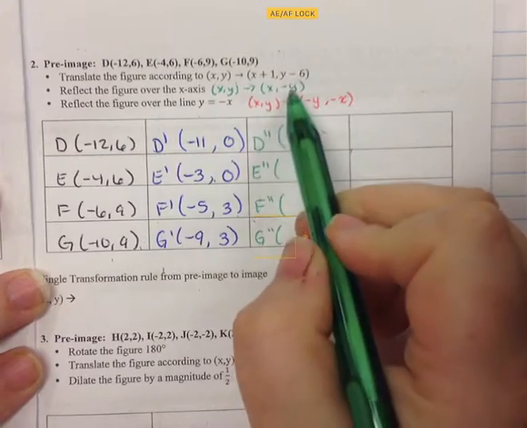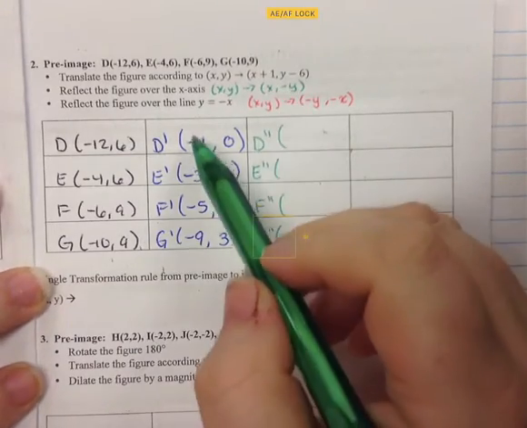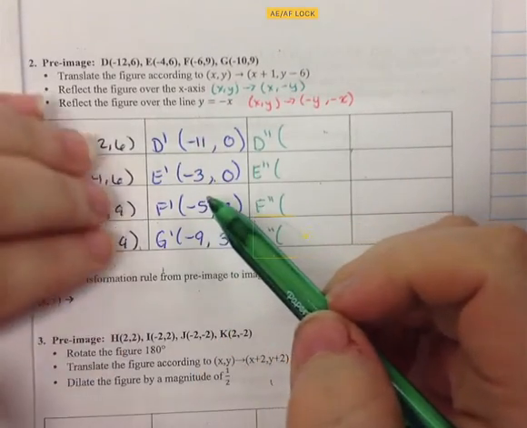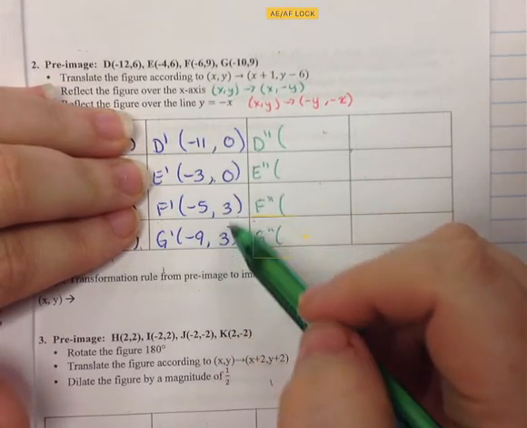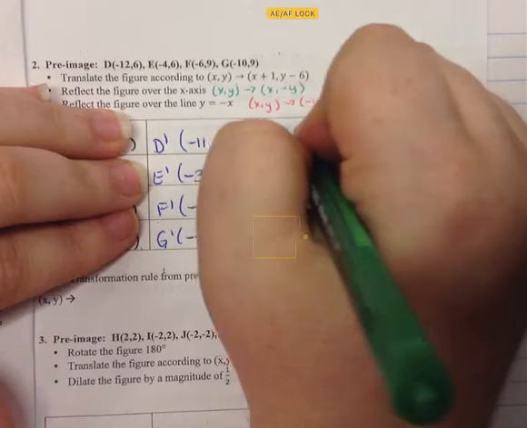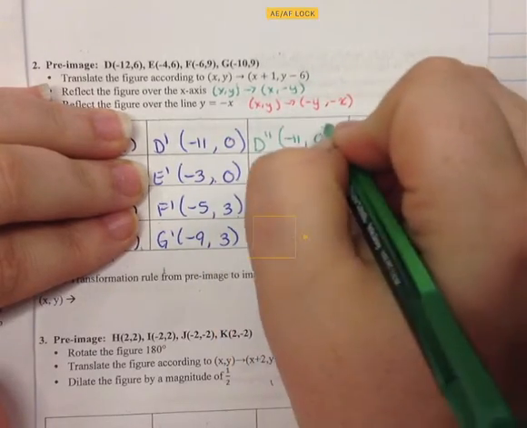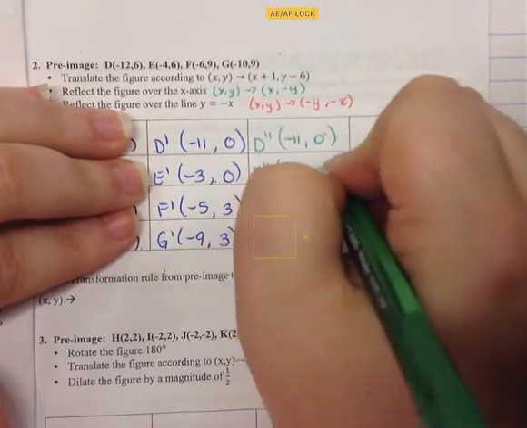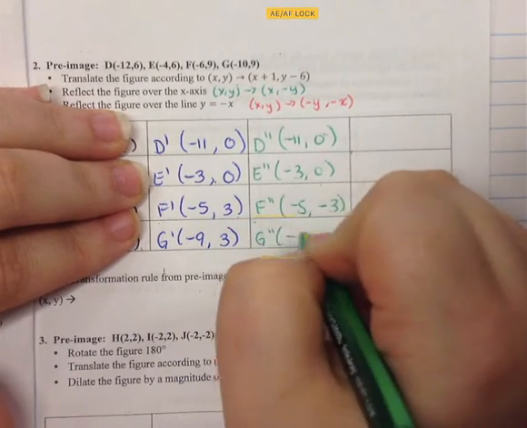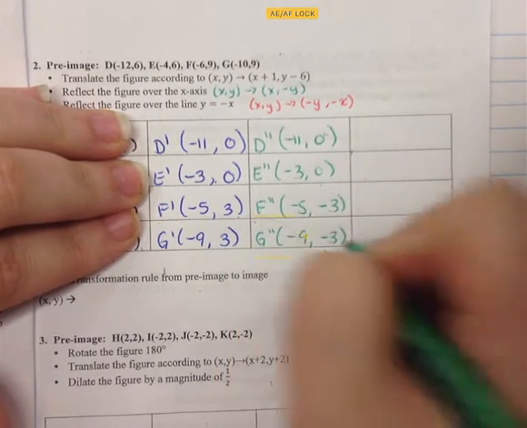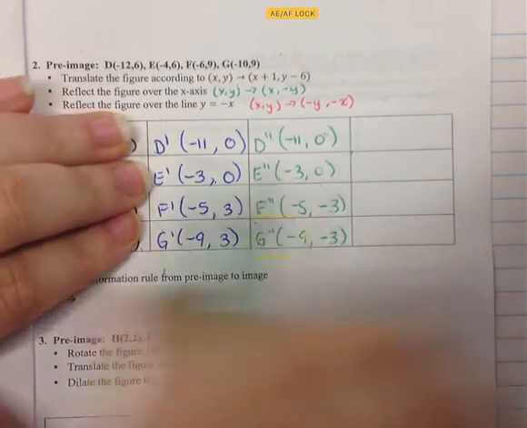On this one, we're just going to negate the y values. So we're going to keep the x's of the blue the same. So I'm going to cover up the black of the blue, keep the x's the same, and the y's need to change signs. So we'll have negative 11, 0, because 0 can't change signs. Negative 3, 0. Negative 5, negative 3, and then negative 9, also negative 3, because it changes the y value.